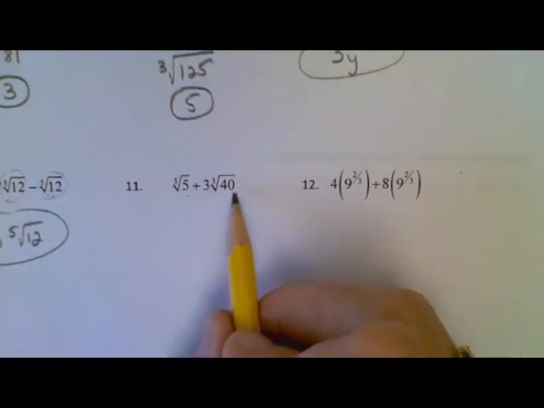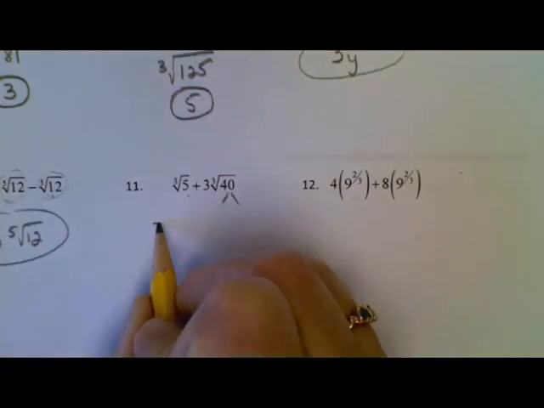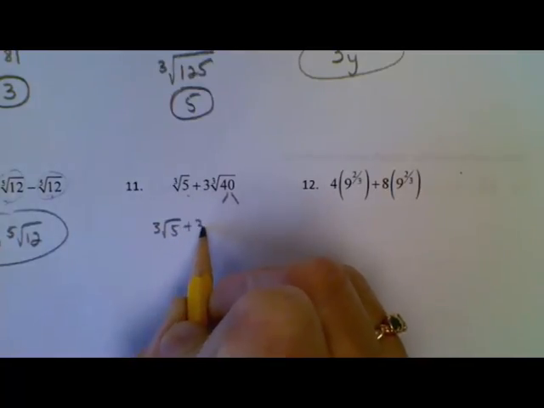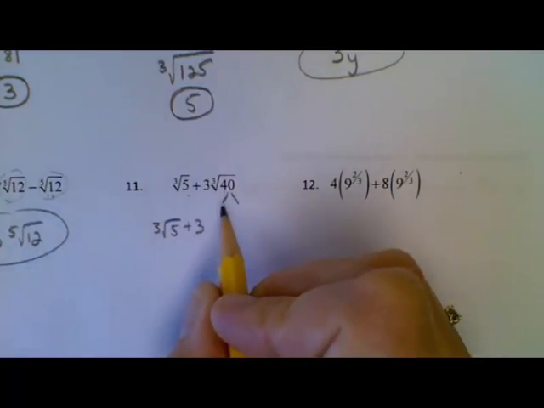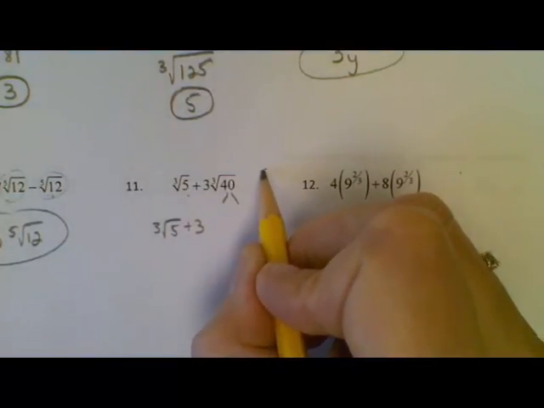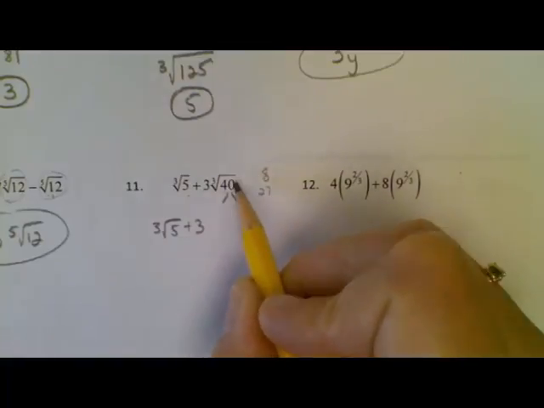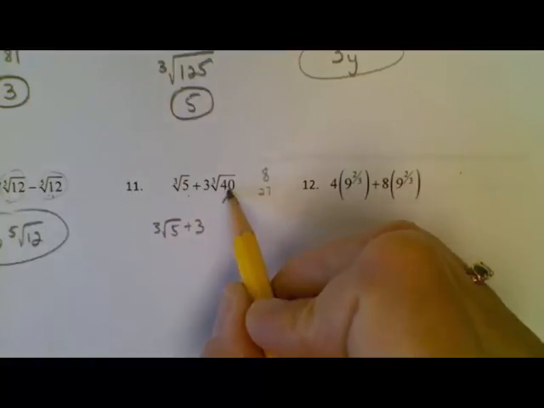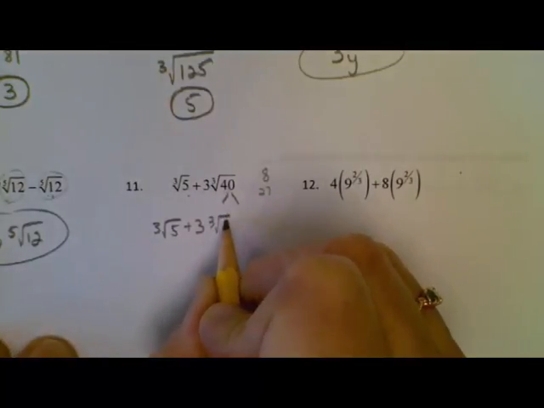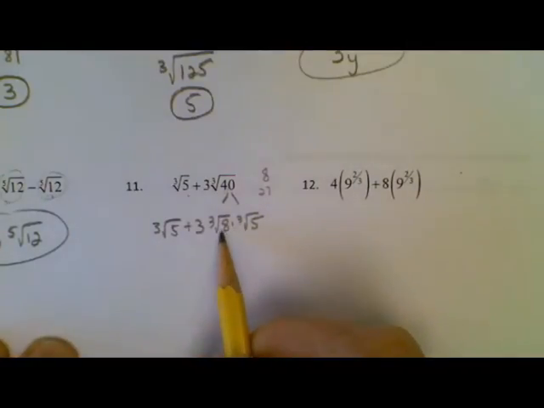Now when you get to number 11, they're not like terms. I have a cubed root of 5 and a cubed root of 40. So that's where we're going to use our simplifying techniques, and we're going to say, all right, I have this 3 out here. I need to break up cubed root of 40 into a perfect cube. Remember, cube roots, 2 to the 3rd power is 8. 3 to the 3rd is 27. Now right away I see that 8 is a factor of 40. So I'm going to break this up into the cubed root of 8 and the cubed root of 5. Okay, that's still the cubed root of 40, but the reason I picked this one is I know 8 is in my list of perfect cubes.